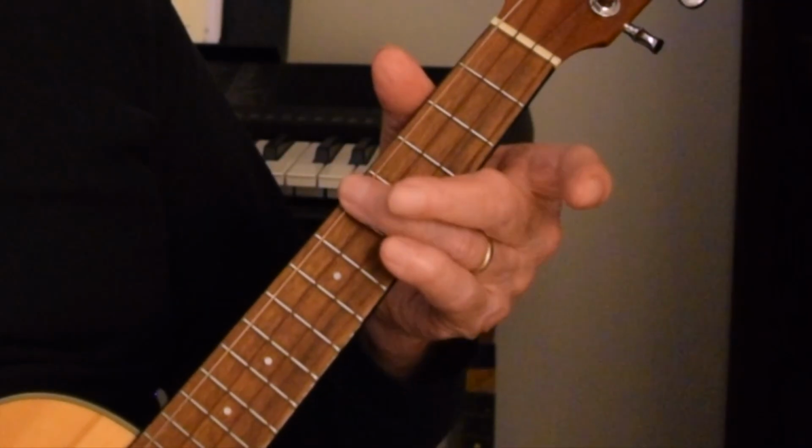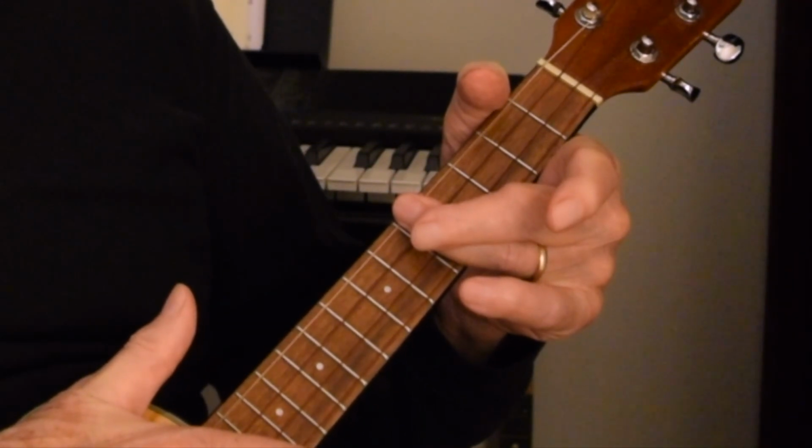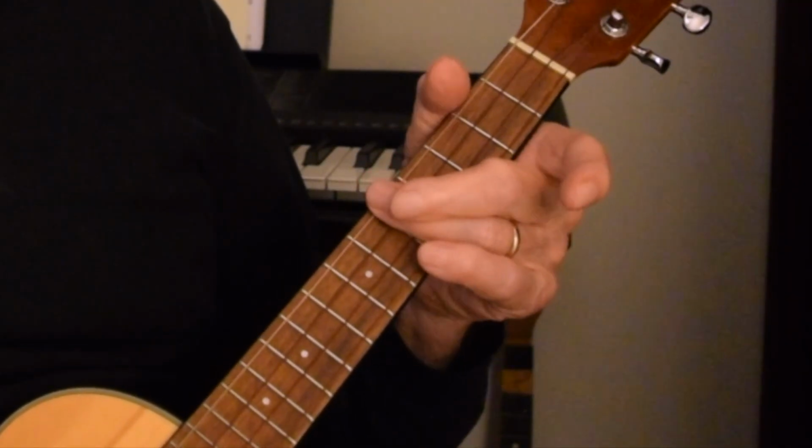All right, well, we're starting off in the key of C. That's on the 5th fret of the ukulele. First chord is C, C major. Now, we discovered early on, I think in about the 5th video, we looked at what chords would result from various shapes. Now we're going to reverse that. We're going to find out what shapes we can use to play the same chord.